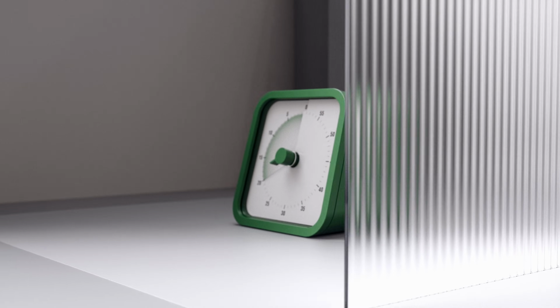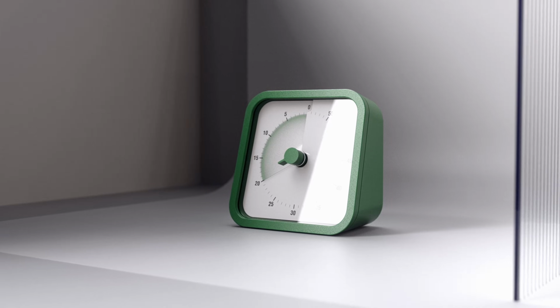Today's tutorial is all about how to create a simple product reveal using an animation in KeyShot. I'm going to show you how to animate the camera to take an otherwise fairly stagnant and boring shot and breathe a little bit of life into it. So without further ado, let's dive in.